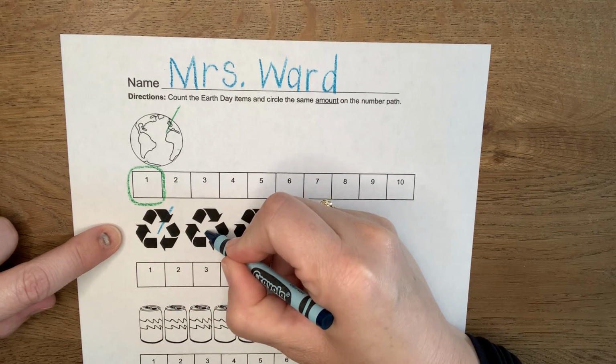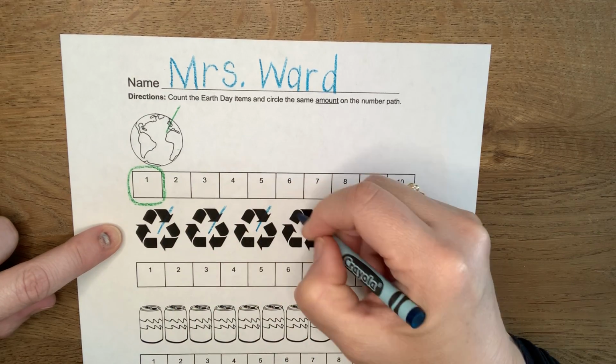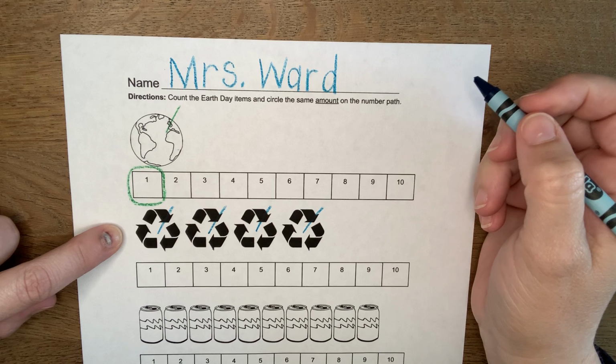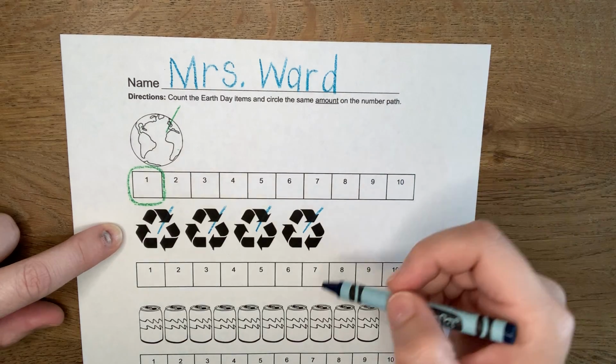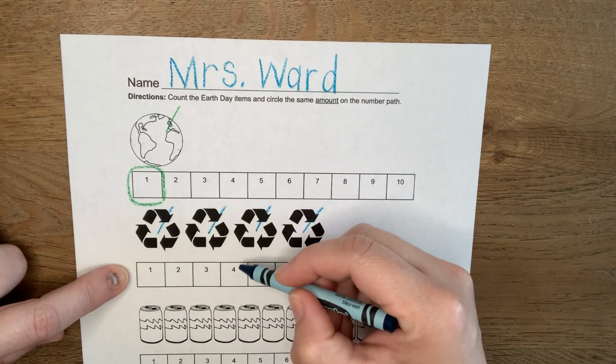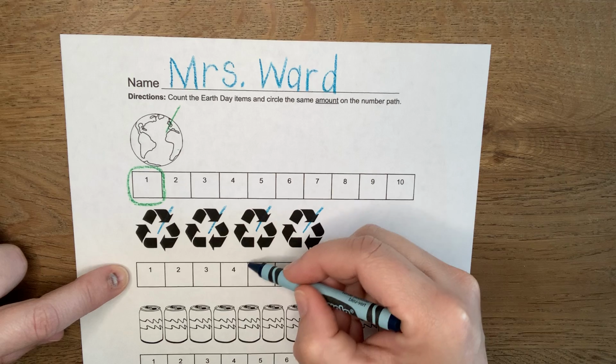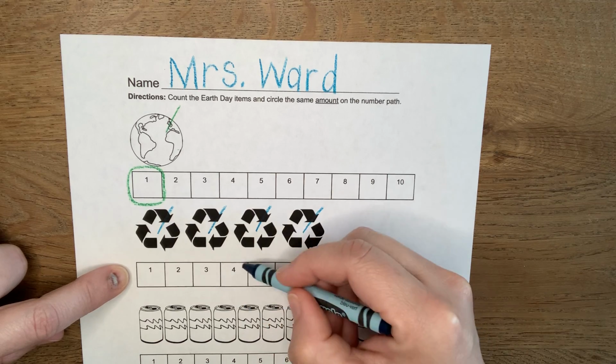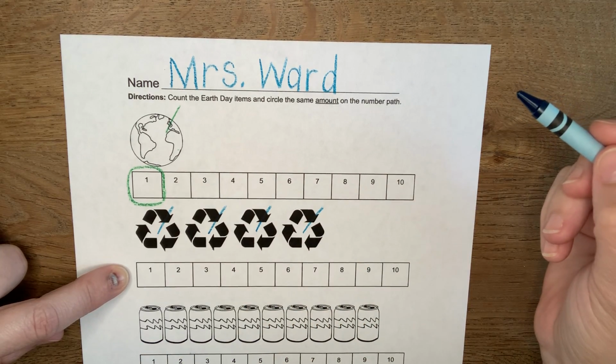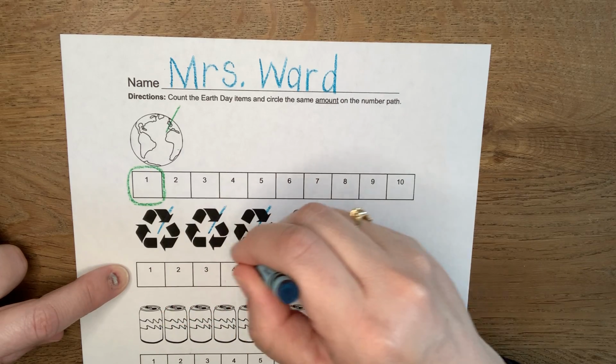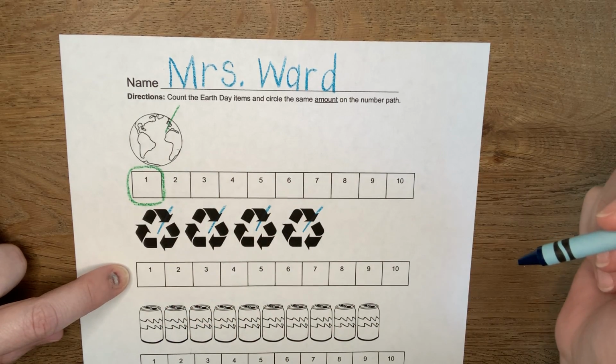1, 2, 3, 4. I counted and marked 4 recycle symbols. Did you count 4 too? Now we're going to come down here, and friends, we're not just going to circle the number 4. If I just circled the 4, I would only be circling 1 square. And we don't only have 1 recycle symbol, we had 4.